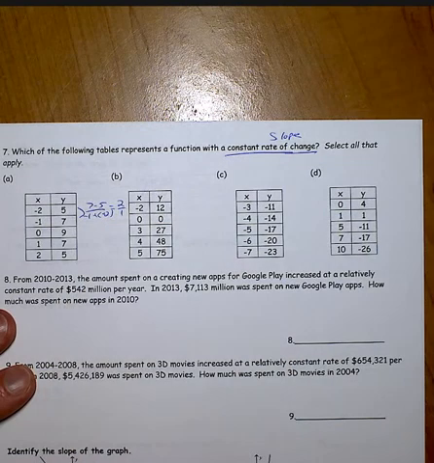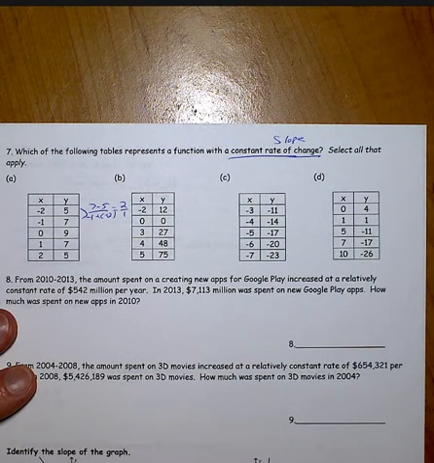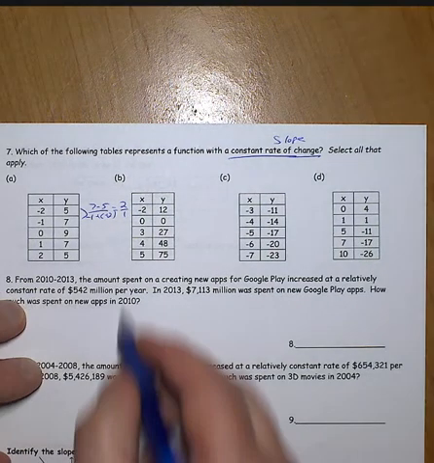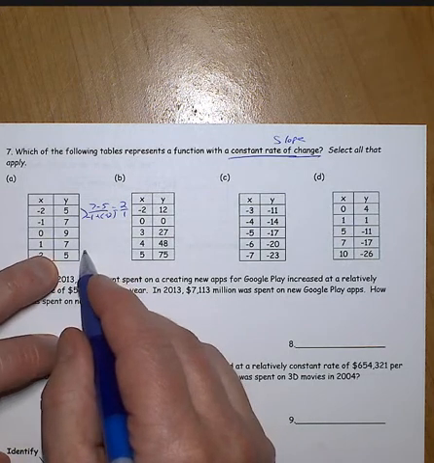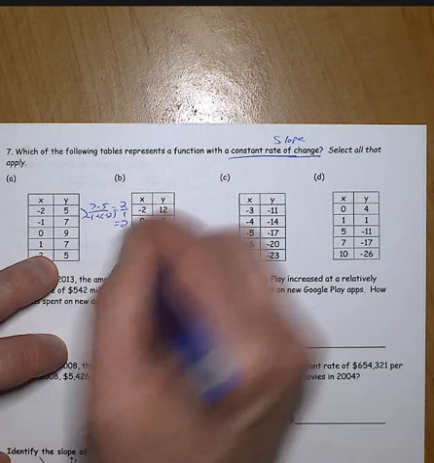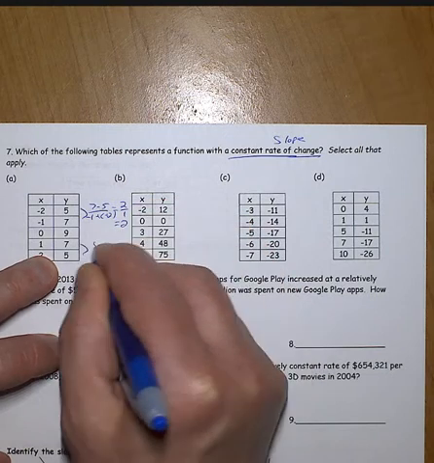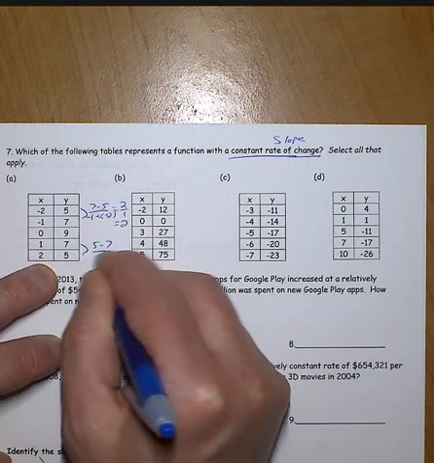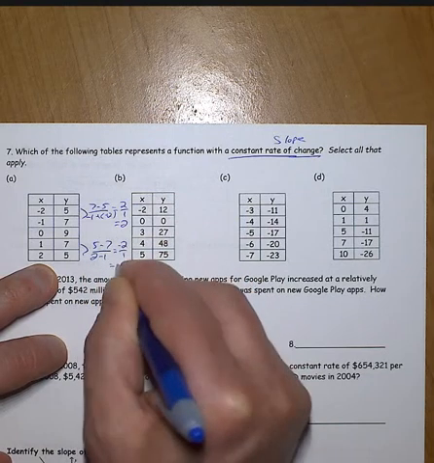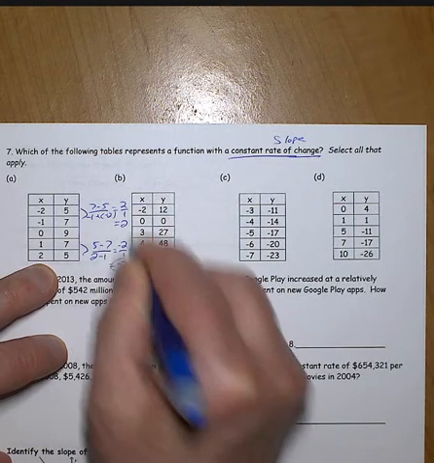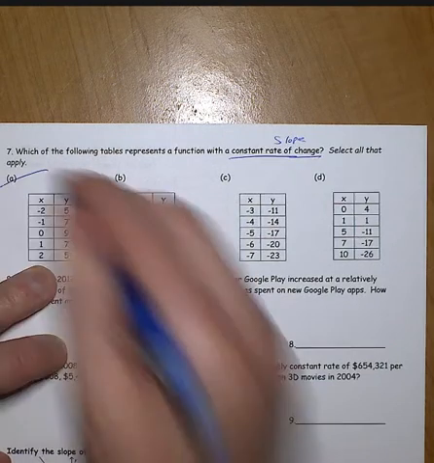Okay, now we got to figure some other slopes. So I'm going to look down at the bottom here. I'll do this last 2 right here. So this equals 2. I'm going to do this one right here. So 5 minus 7 over 2 minus 1, which is negative 2 over 1, which gives me a negative 2. I got a negative 2 here and a positive 2 here, so it's not a constant slope. I can stop.